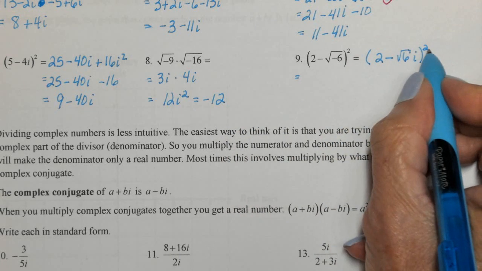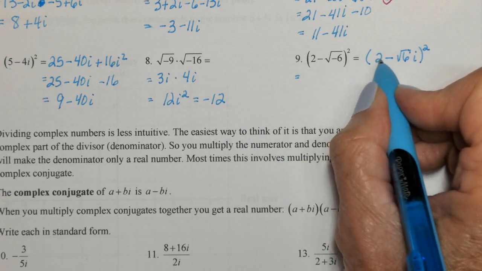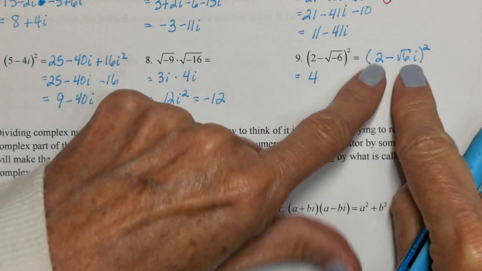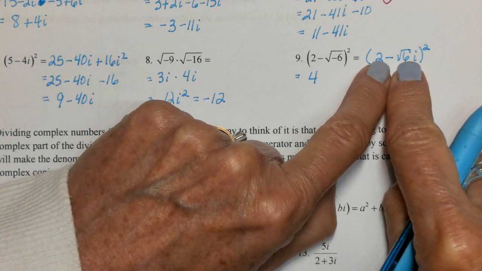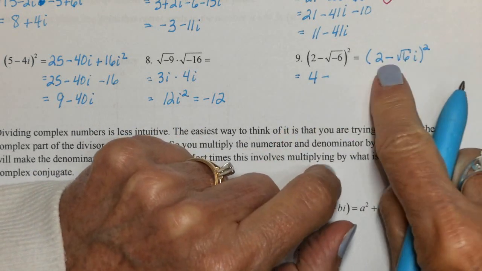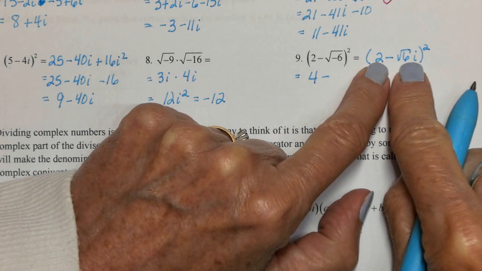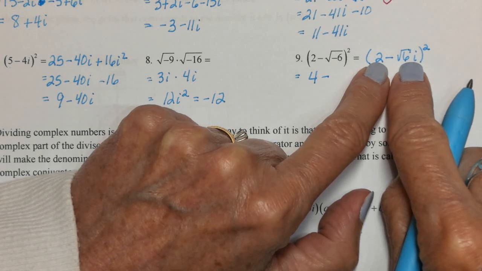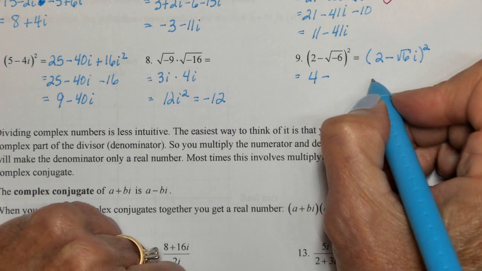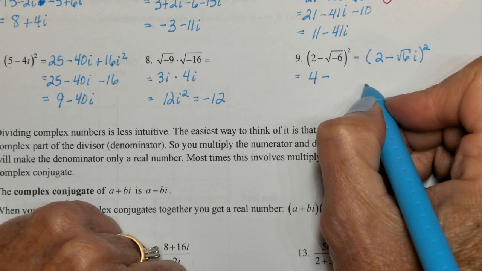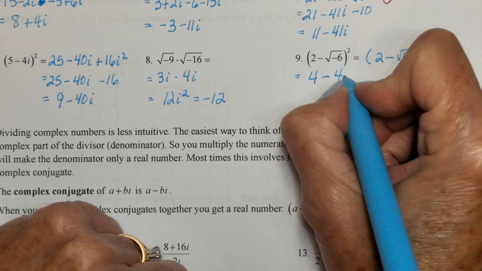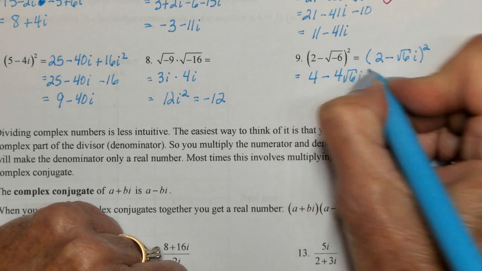Okay, now it's a binomial squared. So I start with the first and I square that. The square of 2 is 4. Then I multiply these two together and double it. It's going to be a minus because of the minus in there. The product is 2 square root of 6i. Double that. When you multiply 2 square root of 6i times 2, you double it, you get 4 square root of 6i.